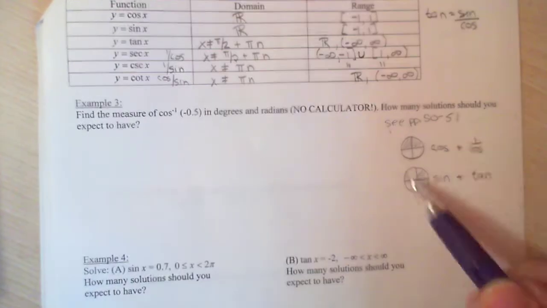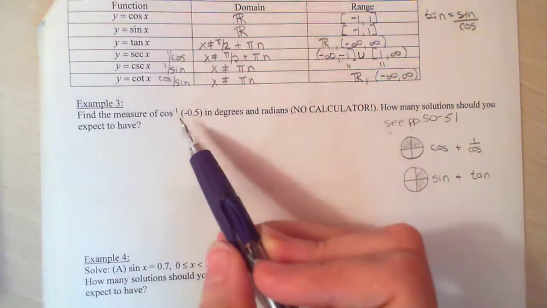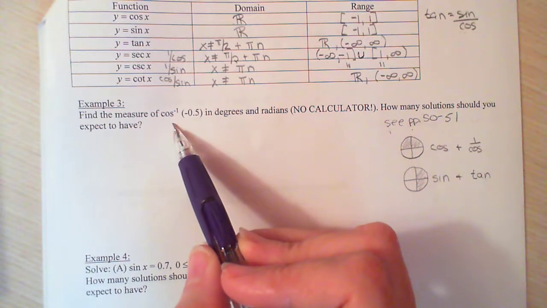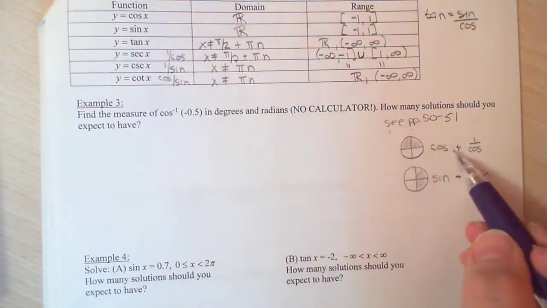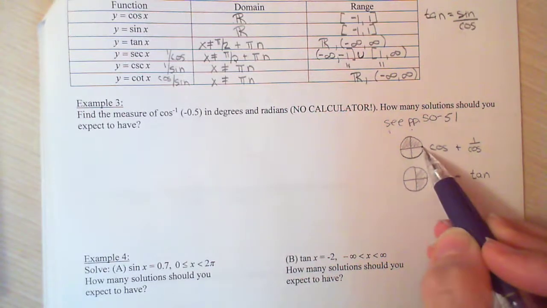So I would review that. This is how I like to remember these. So remember, to find an inverse, the function has to be 1 to 1. So these functions are not 1 to 1 because they fail the horizontal line test. But if we restrict the domain, then we can find the function. And the restricted domain yields ranges that look like this. So cosine and 1 over cosine always go from 0 to pi.